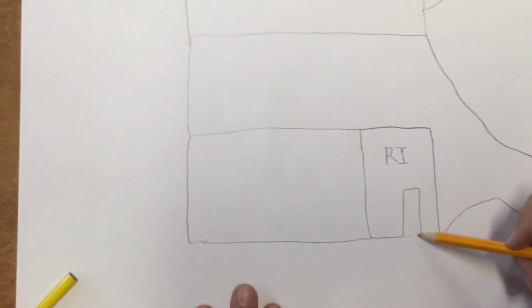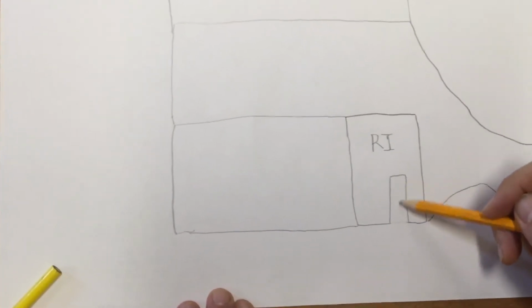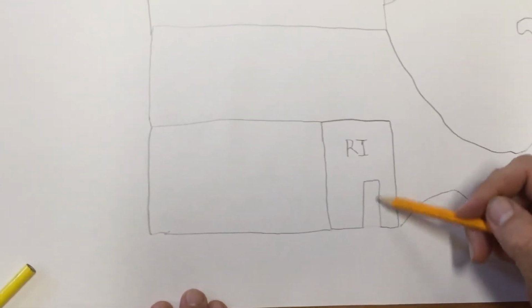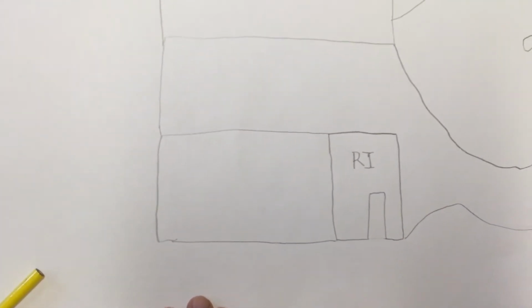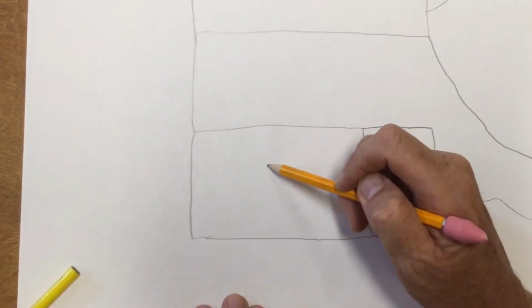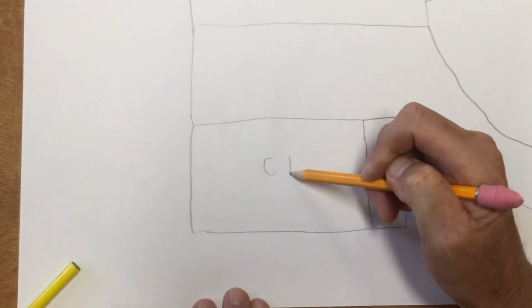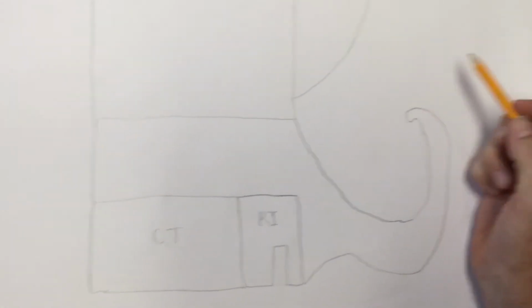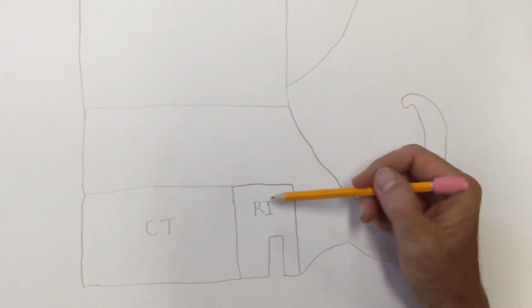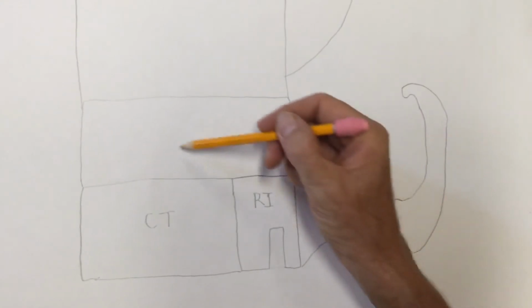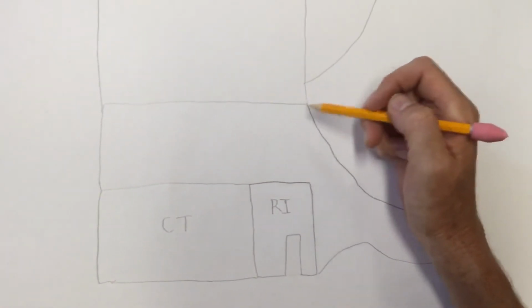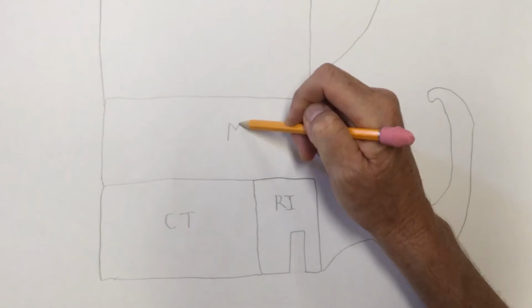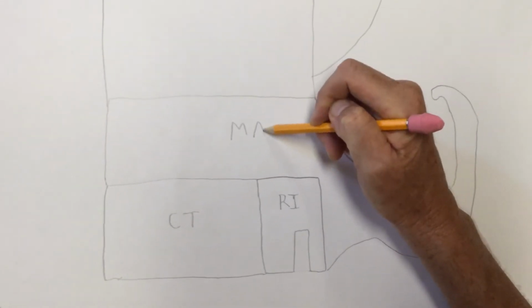RI. I opened this up because Narragansett Bay comes up in here. There's some water that comes up in that part of the state. Okay, over here we would have Connecticut, CT. If you remember yesterday on our Massachusetts map, these were the two states just south of Massachusetts. Okay, this is Massachusetts right here, your state.